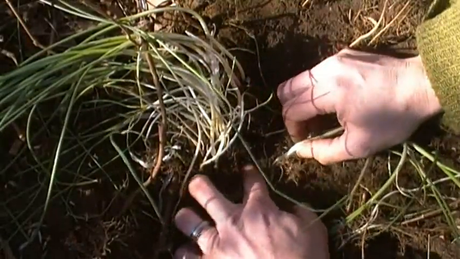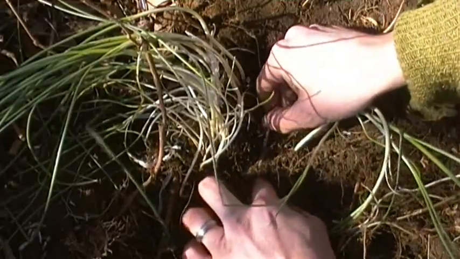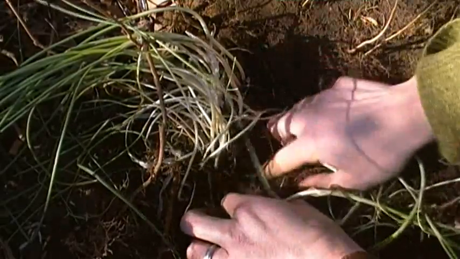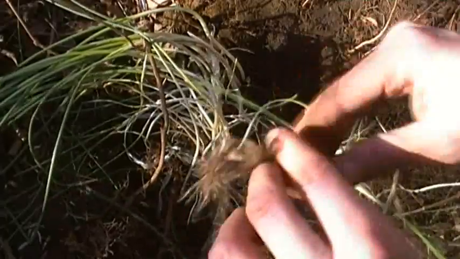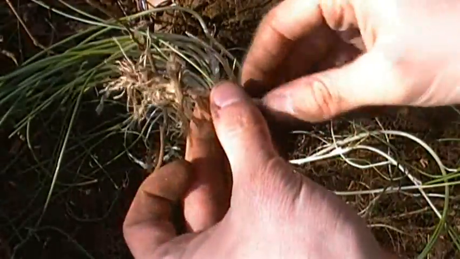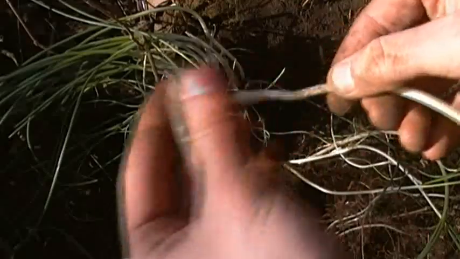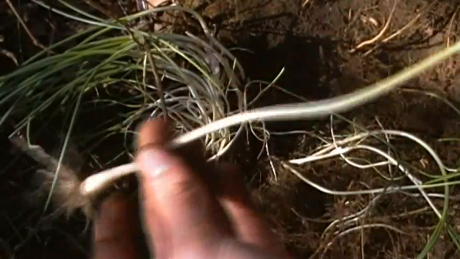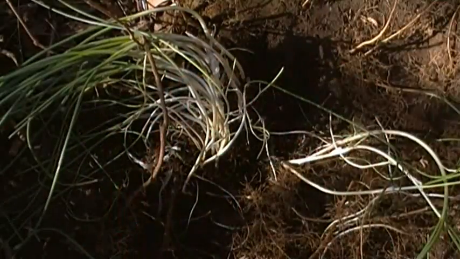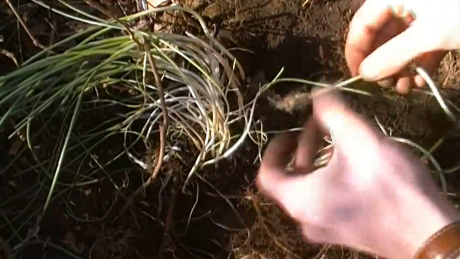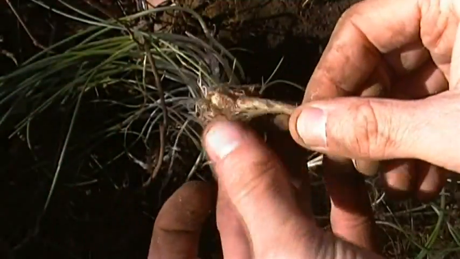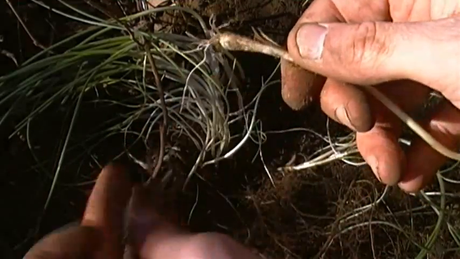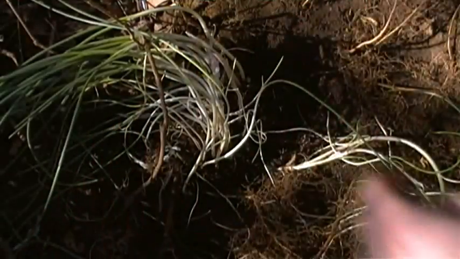Now I'm starting to get towards the bulbs at the bottom. I can see the sheath right there. So I'm going to be real gentle. Okay, so here's the first one. And grab another. Here's another one. Here's the sheath I was talking about. That's on the root. Nice bulb at the bottom.